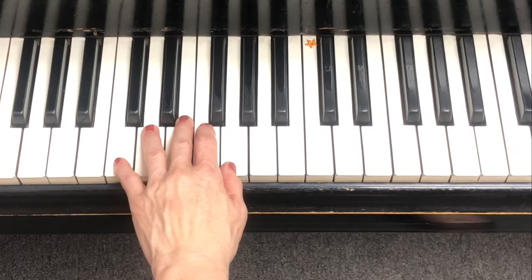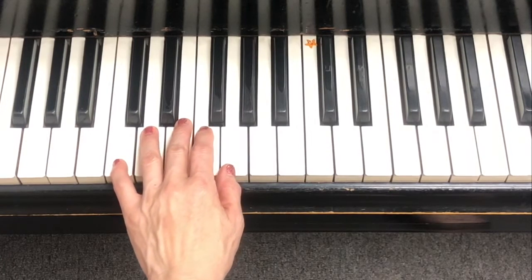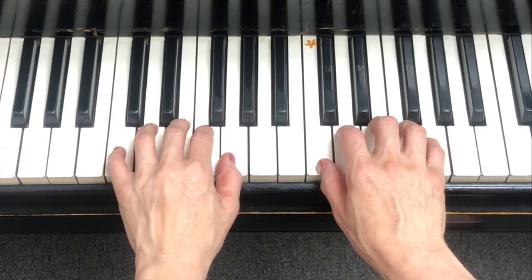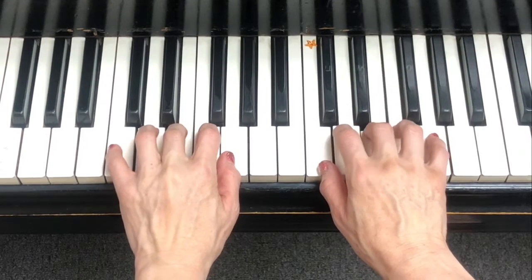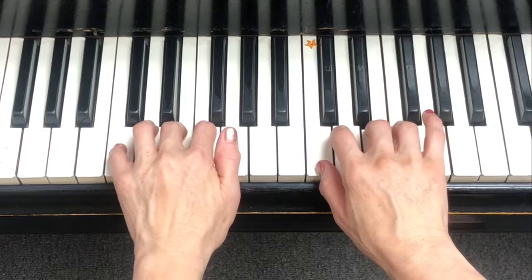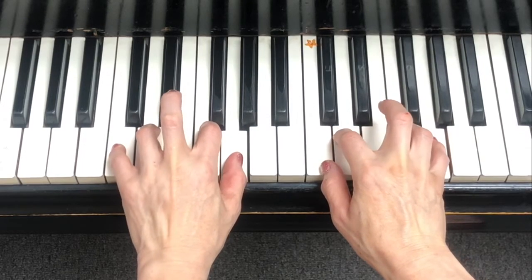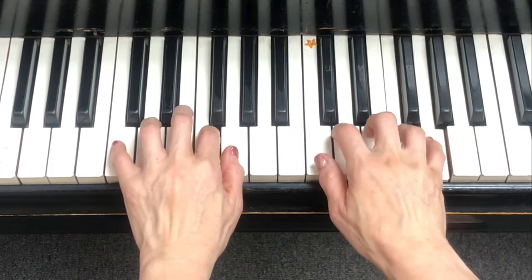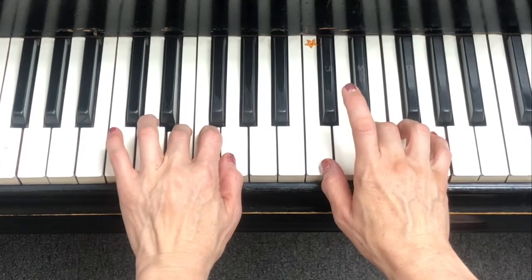And you play the same melody with both hands. Put your right hand and you start both hands with E. And G. E, G, F, E, D, C.